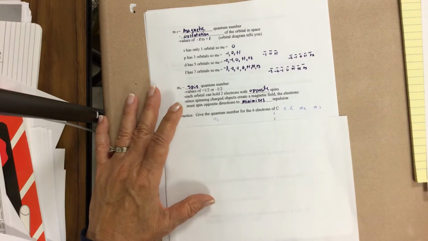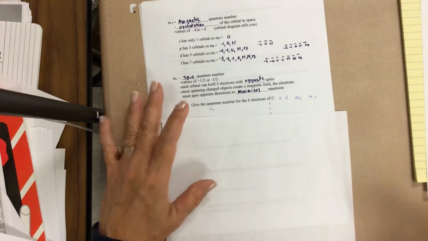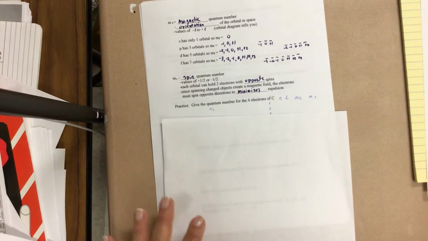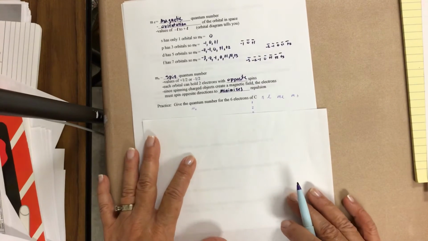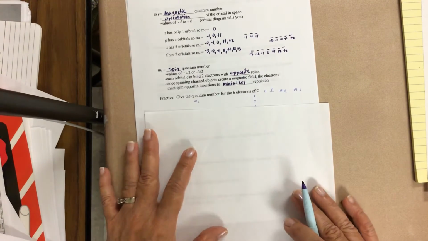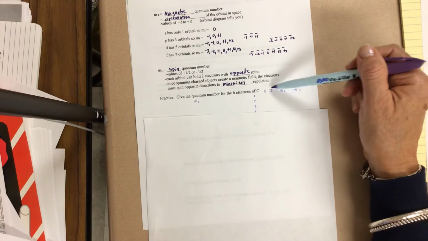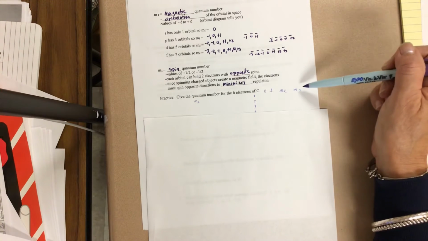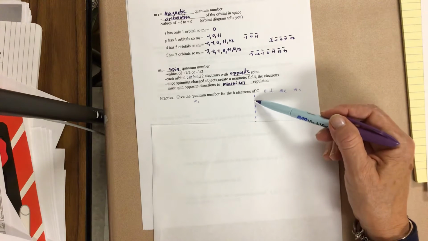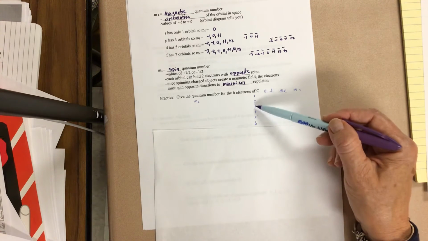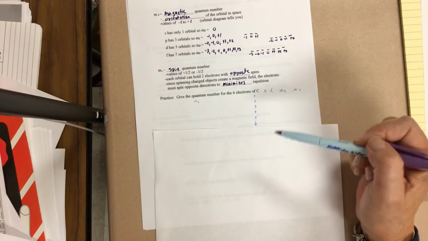Okay, so our first problem is give the quantum numbers for the 6 electrons of carbon. So if I were you, I'd put this on pause in a second. List your quantum numbers at the top. N, L, M sub L, M sub S. Go ahead and number 1 through 6 to represent the 6 electrons of carbon.